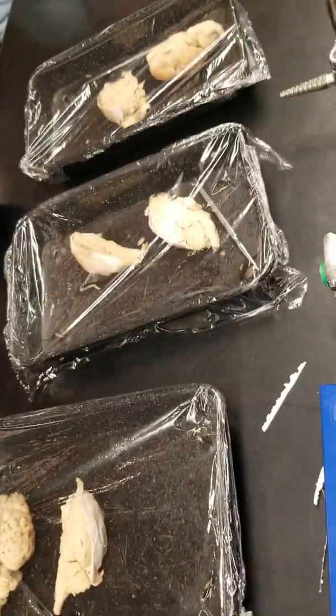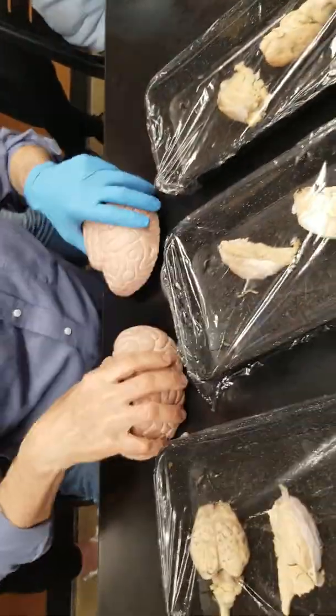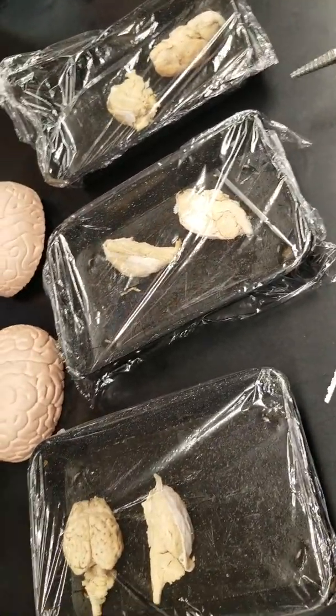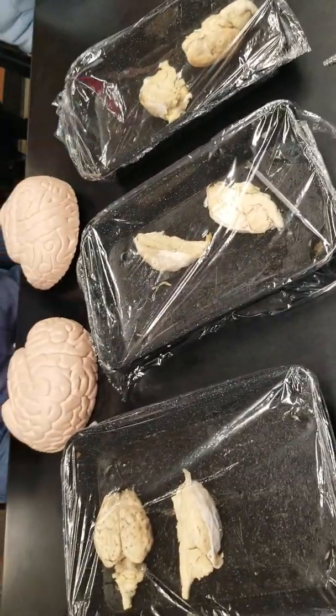Yeah, just read it off and I'll point to things here. First of all, I'm going to grab my probe here. Will you hand me a wipe? Yeah.